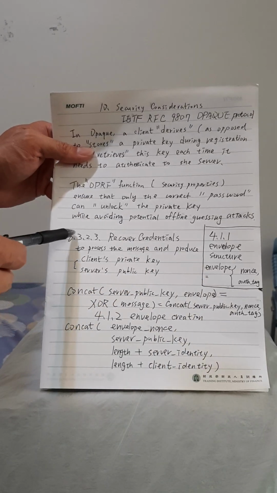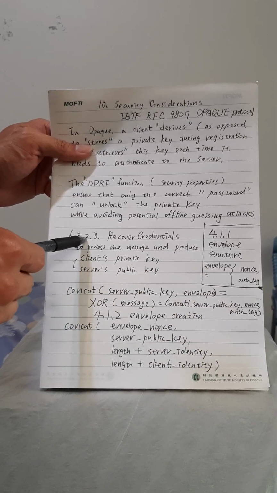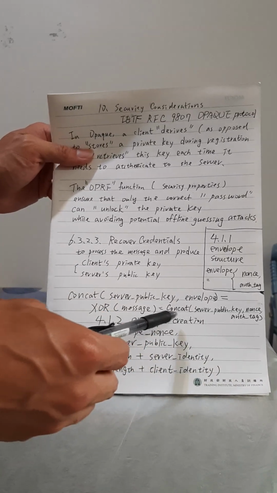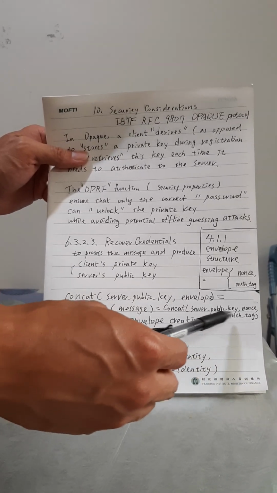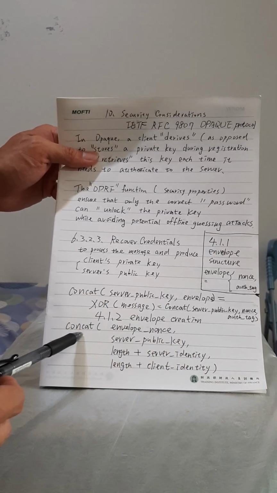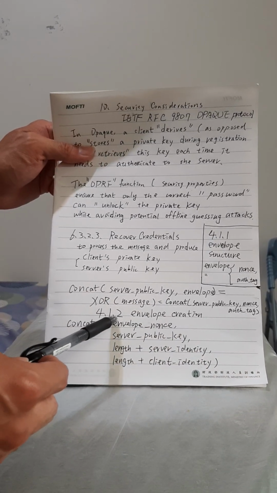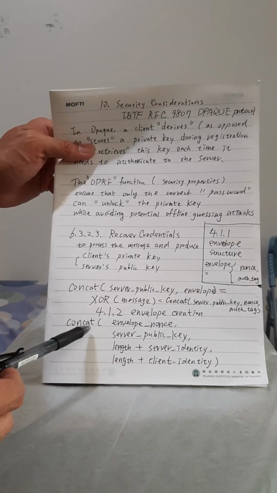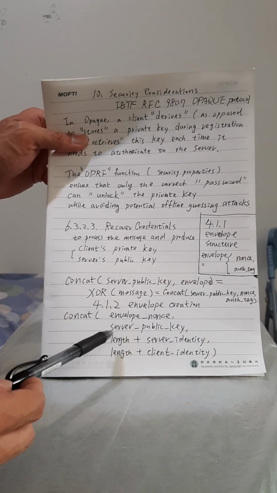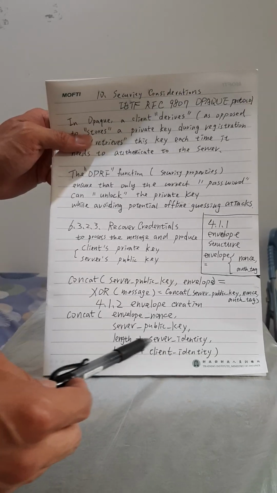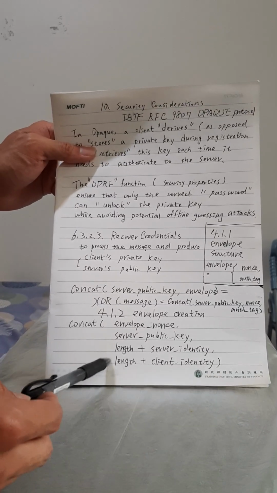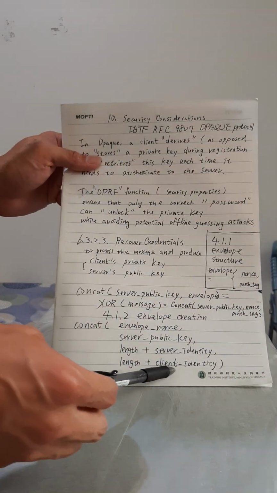In 6.3.2.3, the input of the encryption function is server, comma, nonce, comma, auth, but in the 4.1.2 envelope creation function, the input to a MAC function is envelope, comma, server public key, comma, length, comma, server identity, comma, length, comma, client identity.